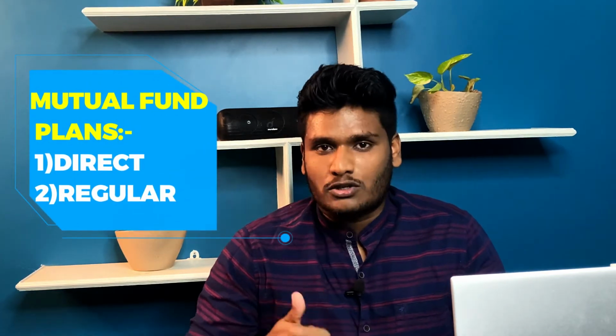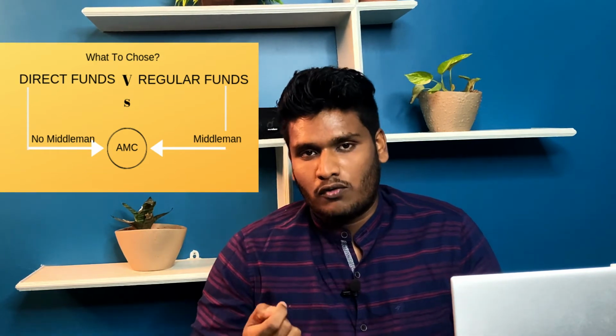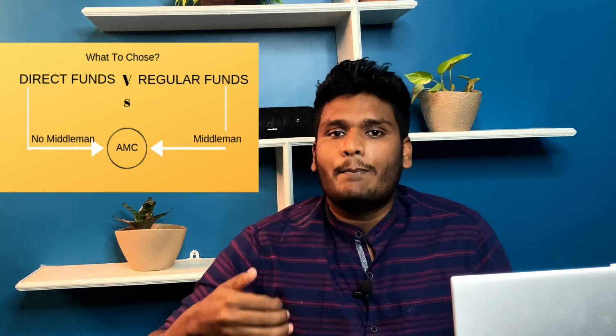So what is a direct mutual fund plan? A direct mutual fund plan is where an investor invests directly into the AMC. Whereas with a regular mutual fund plan, there is a middleman in between. What do I mean by the term middleman? There will be an advisor who helps us build a portfolio, making some tweaks and adjustments to help us build a better portfolio in the longer term.